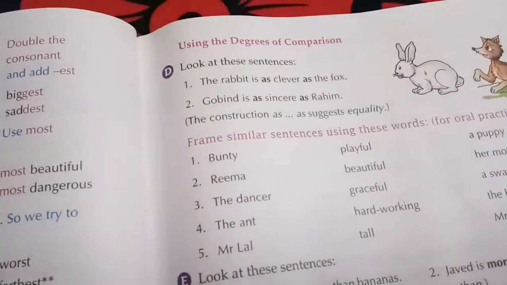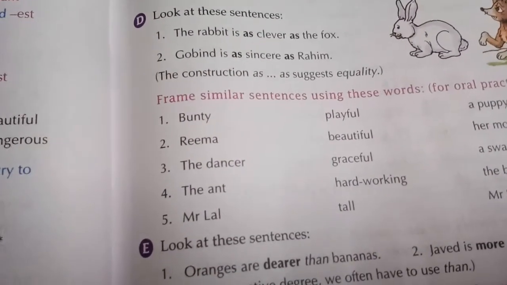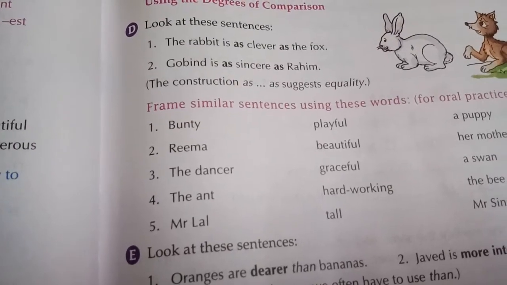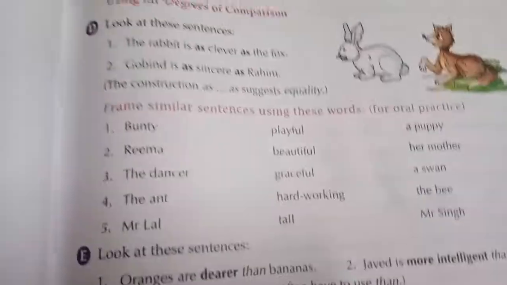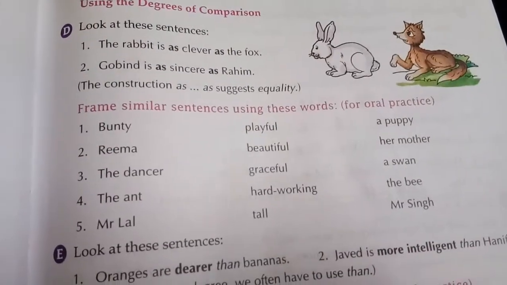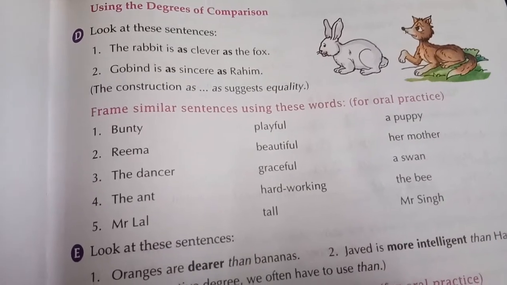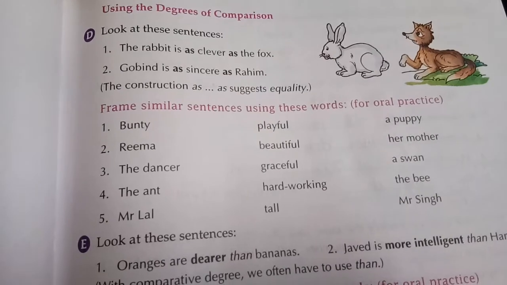Now, how can these be used? Look at these sentences. The rabbit is as clever as the fox, means they are equal. When both the things are equal, comparison cannot be done. We use as dash as also. Gobind is as sincere as Rahim, means both are equally sincere.